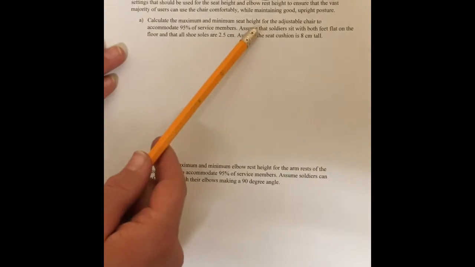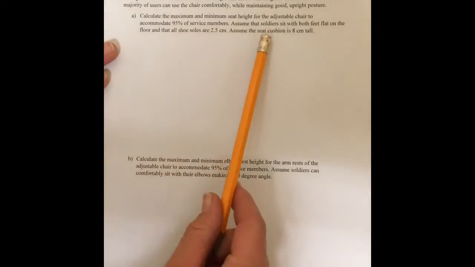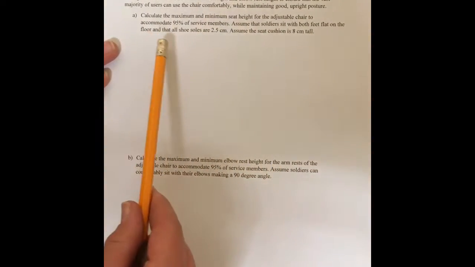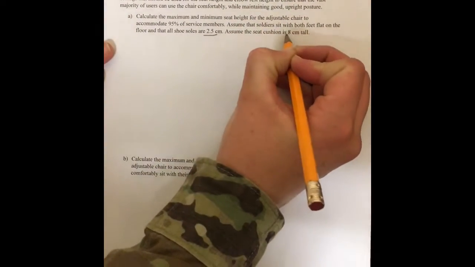So we're going to do this in two steps. First, we're going to calculate the maximum and minimum seat height for the adjustable chair to accommodate the 95% of service members, with the assumption that both feet are flat on the floor and the shoe soles are 2.5 centimeters, and then assuming the seat cushion is 8 centimeters tall.